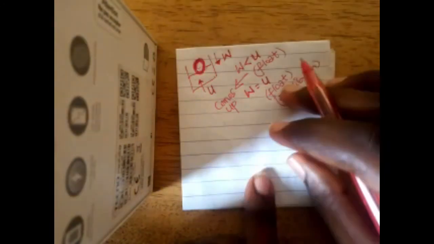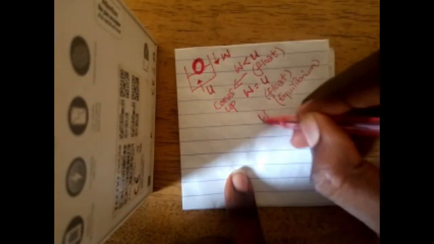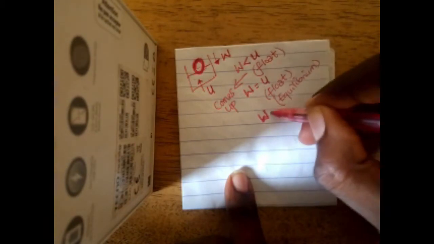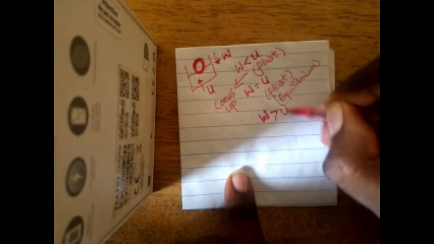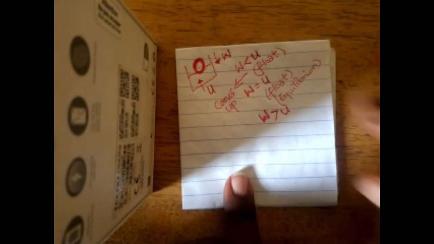But when the weight is equal to the upthrust already, the object floats. It is stable. It is in equilibrium. In the other case, when the weight is greater than the upthrust, in fact, a body whose weight is far bigger than the upthrust which the liquid can provide to it, definitely it would sink.